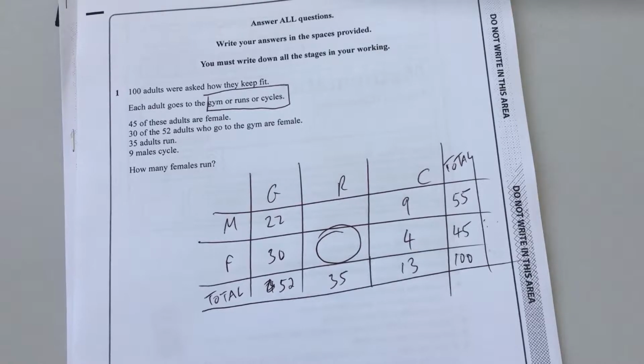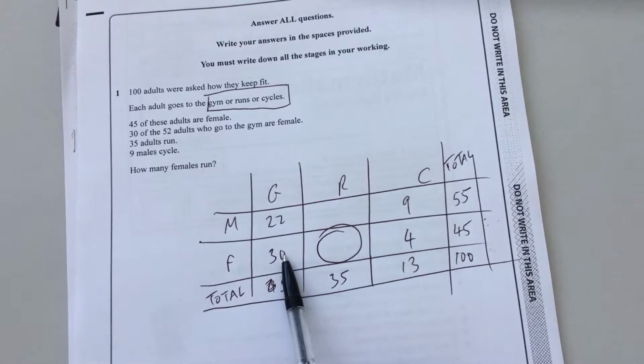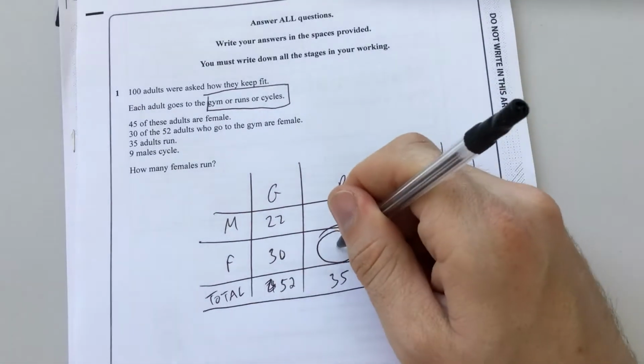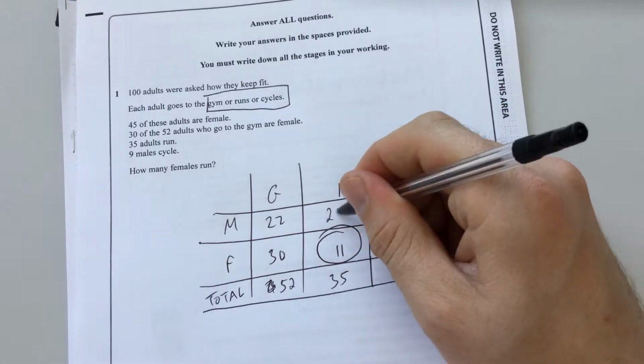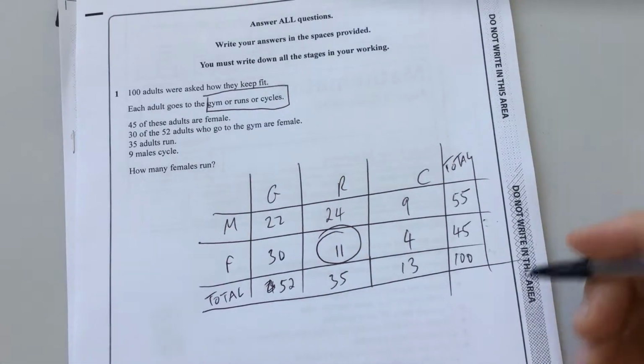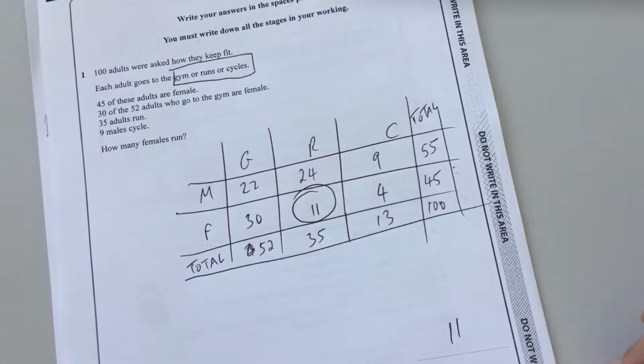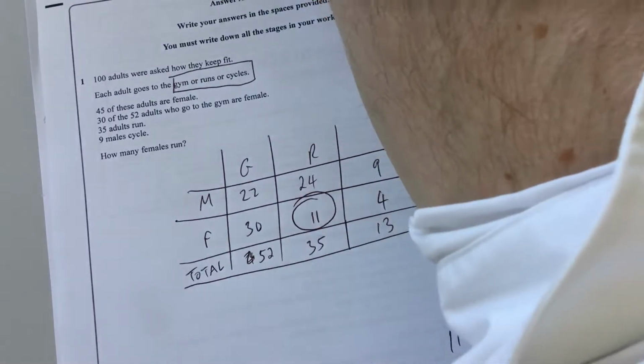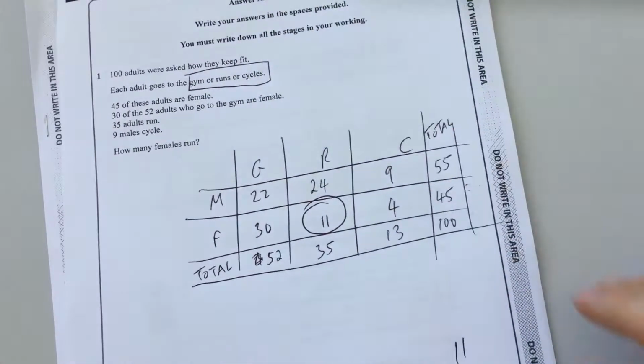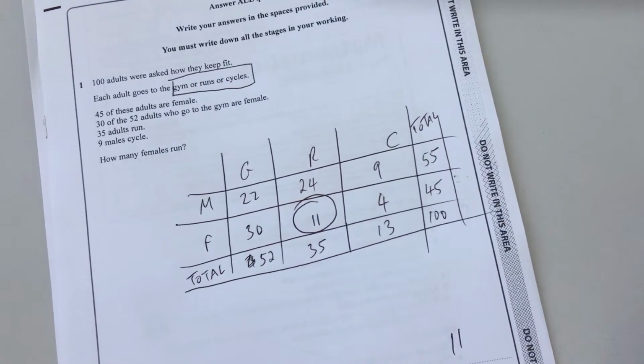So I could do that right now. You've got 34 so far, so that must mean 11. Just to make sure, that was 24. So there we go. So 11 females run. Just turn that down. Typical. So that's it. Nice two-way table.